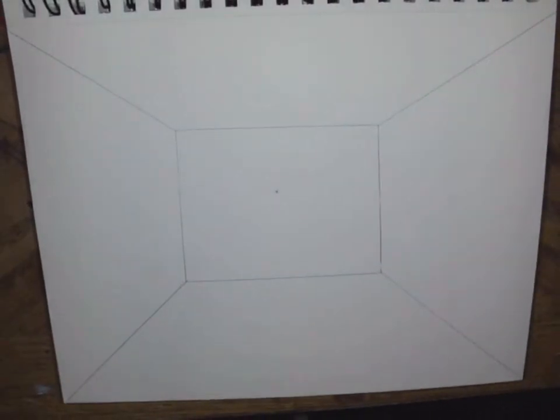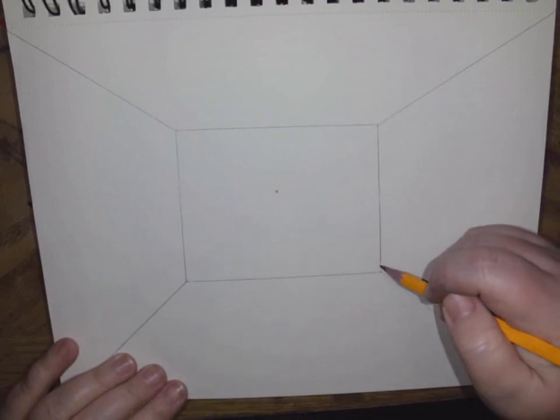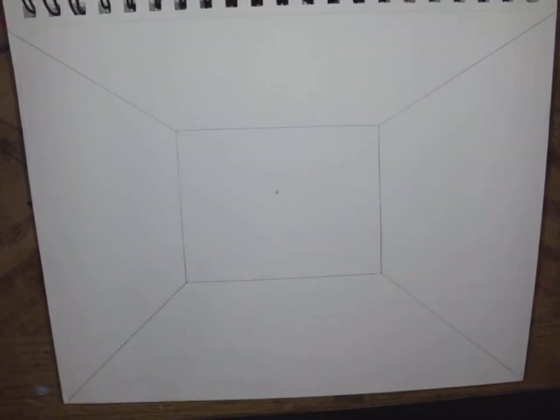You have to decide what type of room you're going to make. I think it's easier if I just have everybody make a bedroom. So that's what we're going to go for with this project. So now the next thing that I'm going to create is going to be the bed.